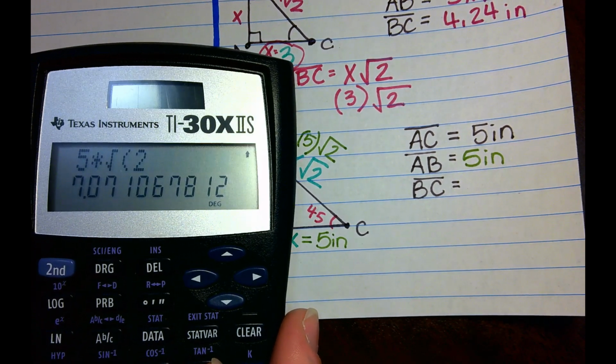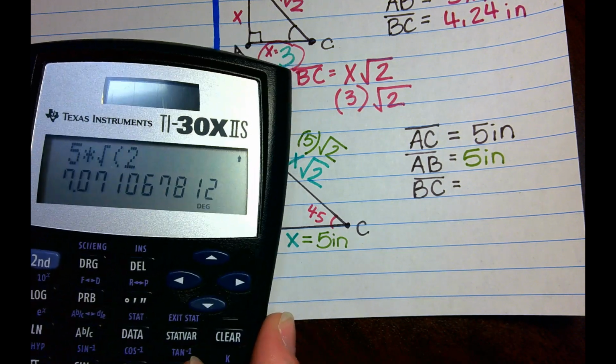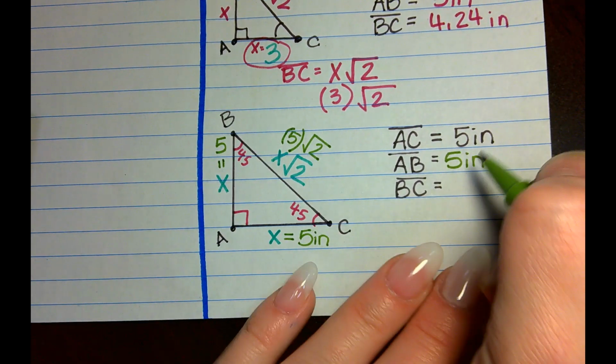It would just stay the same. Yes. You did it again, Matt. 7.07. No, don't do that to me. Don't do that. Ew. Mickey.